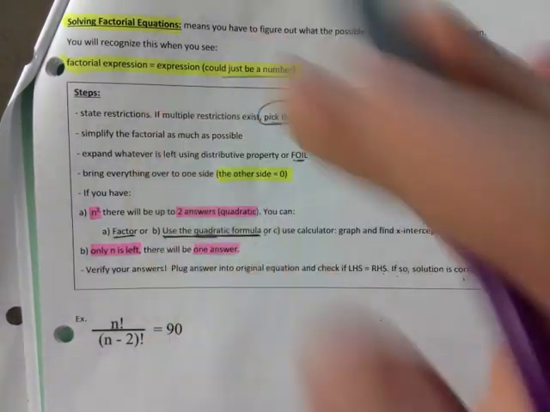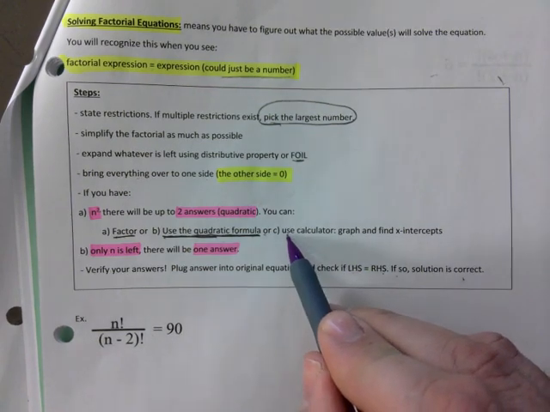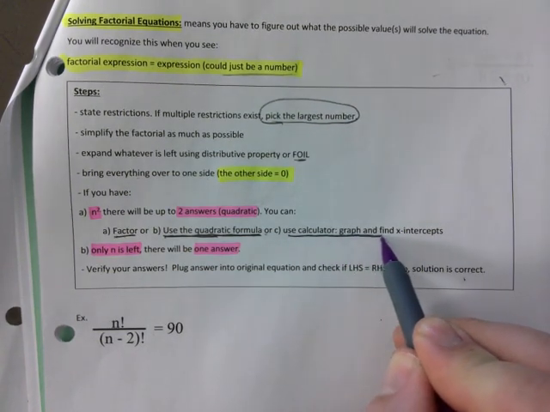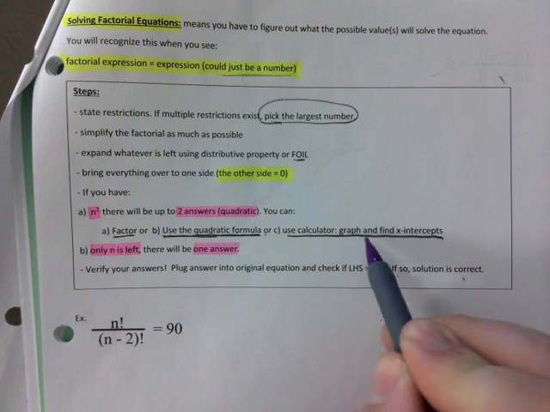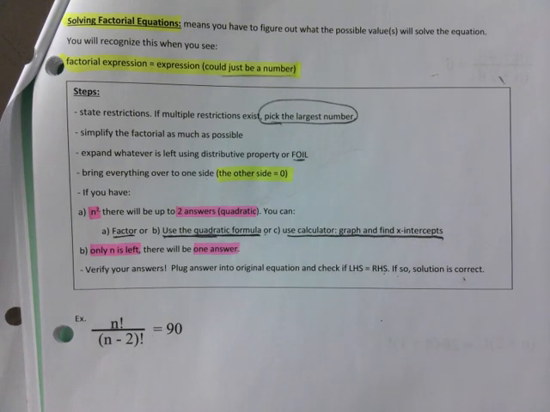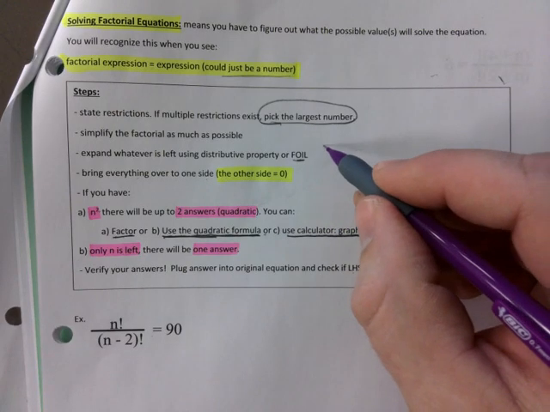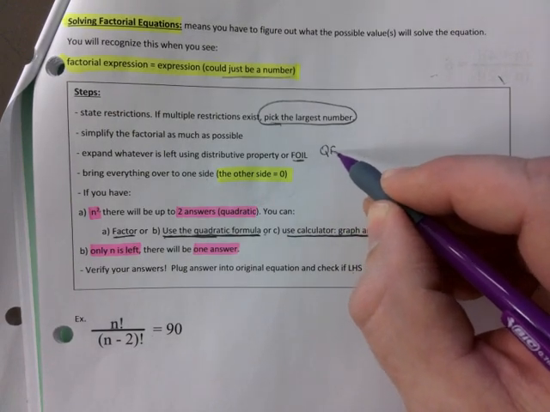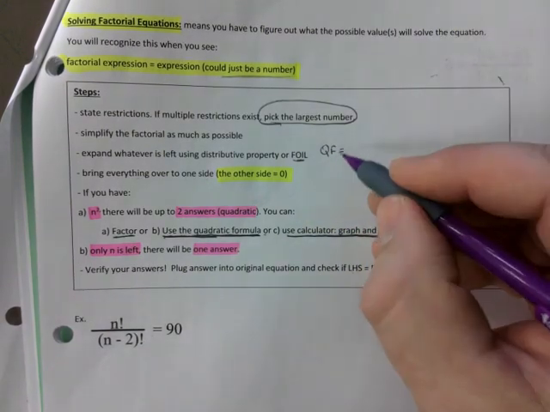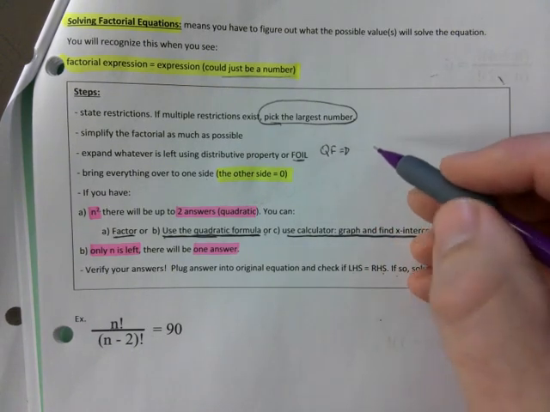That's to find the x-intercepts. Or third option, this is the one that most of you are probably going to use, is use the calculator, graph, and then find x-intercepts. I'm going to review the quadratic formula here. Quadratic formula, this is how you do it.